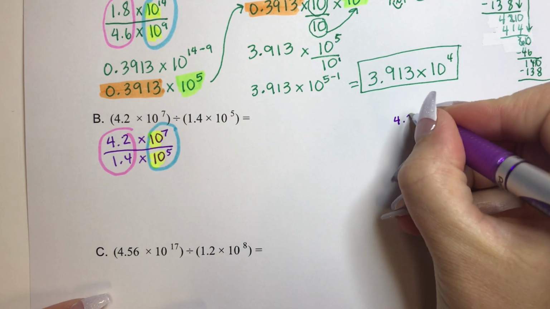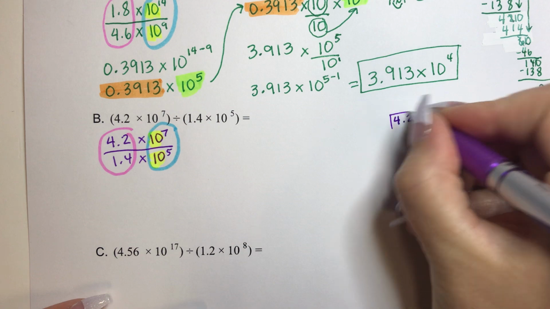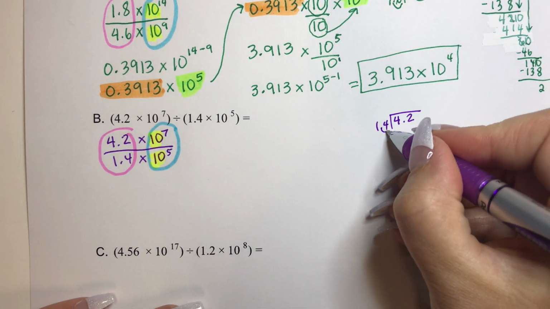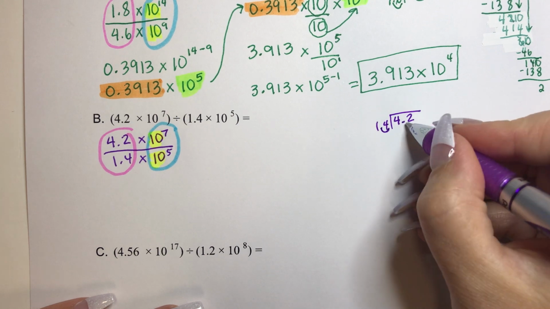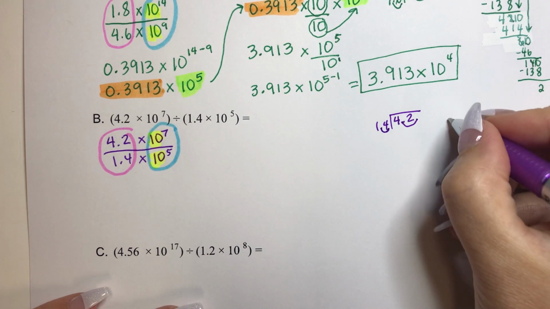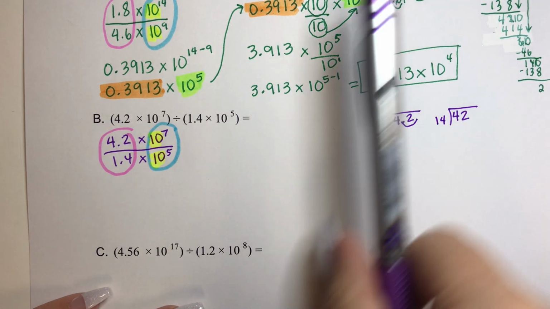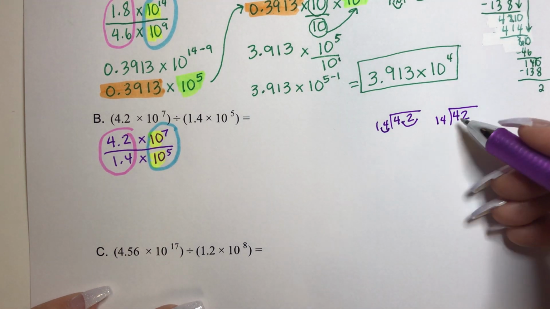So 4.2 divided by 1.4. Whenever you're dividing by decimals, you can never divide by decimals, so I have to move it over one place, and I have to do the same thing here. So it's really 42 divided by 14. How many times does 14 go into 42?